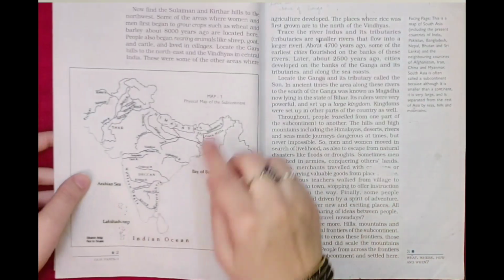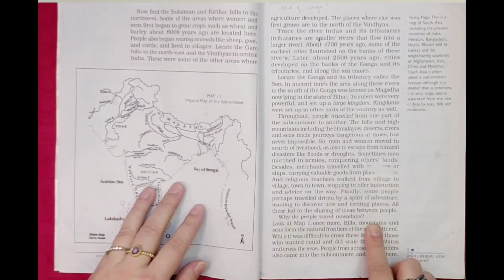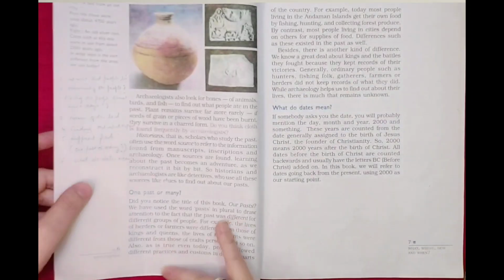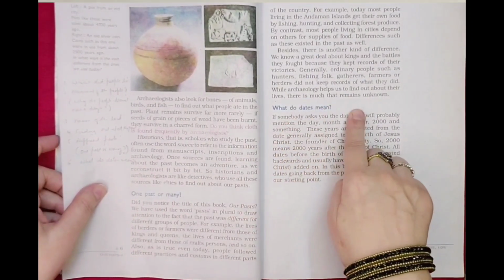In this chapter, they have covered so many topics such as where did people live, why do people travel nowadays, or movement of the people, names of the land, finding out about the past, one past or many, what do dates mean, etc. But if we try to cover this whole chapter in one period, which is in almost all the schools about 35, 40 or 45 minutes, we will not be able to clear the concept of the students. Or in other words, the students will not be able to learn or grasp anything.